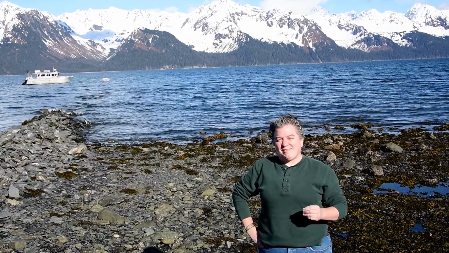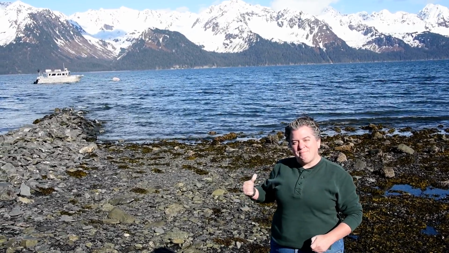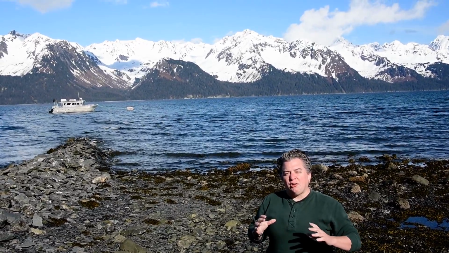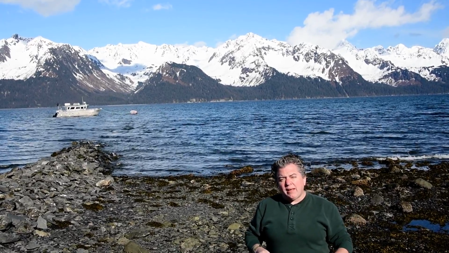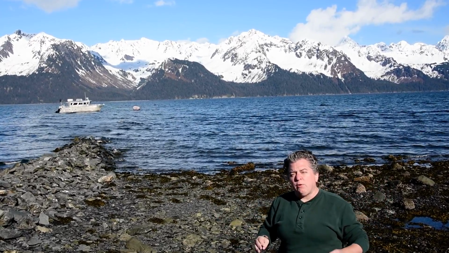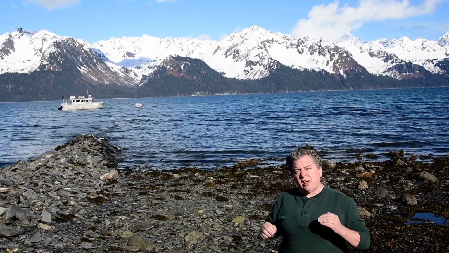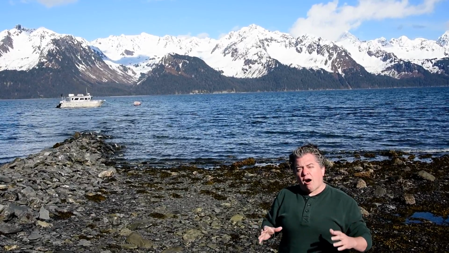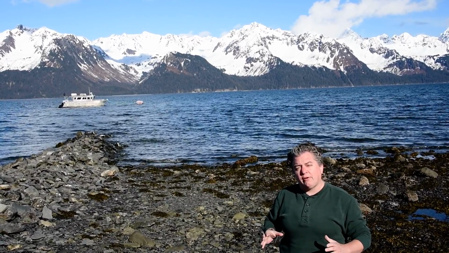Here we are in Seward, Alaska with Resurrection Bay behind me. And we're here to look at glacial landscapes. So if you could go back in time to the Pleistocene, everything around me would have been covered with glacial ice. And that ice was carving away at the rocks underneath it.